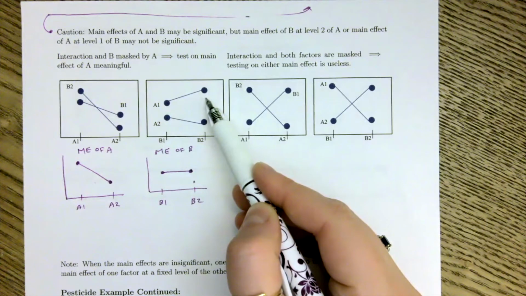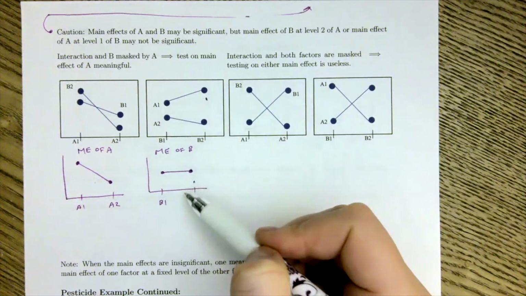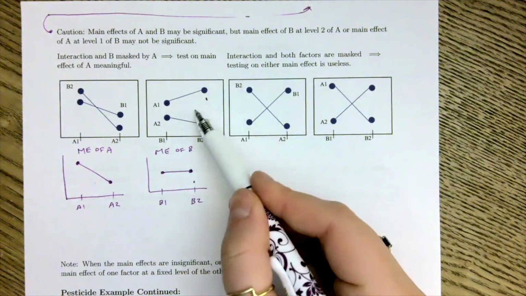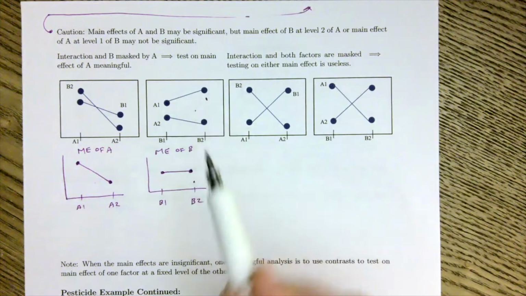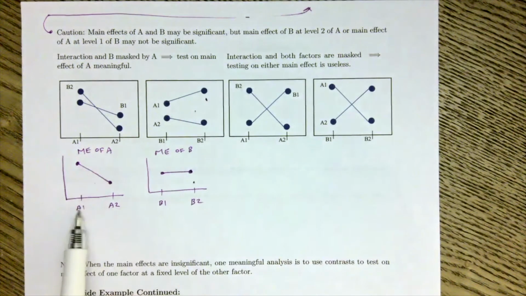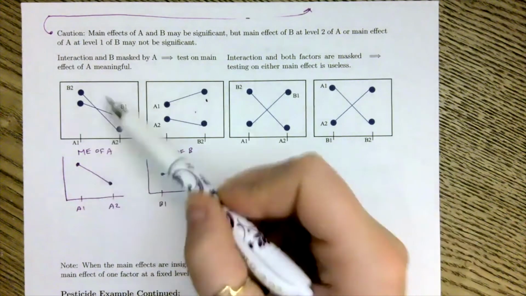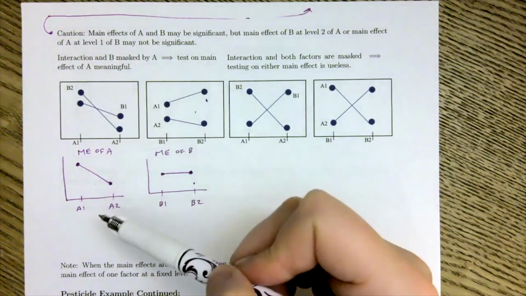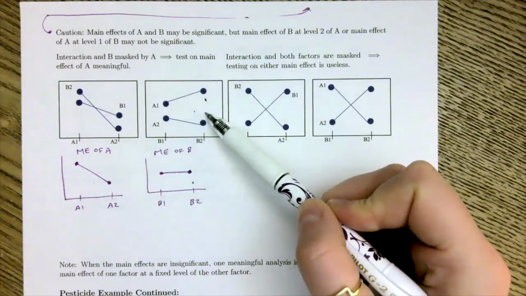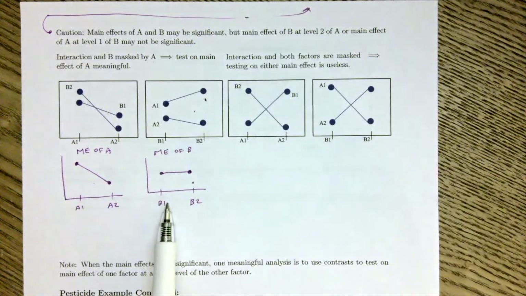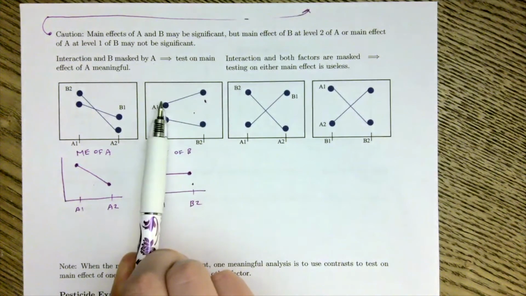And so this is going to help us determine that B is masked by our A. So what we did was look at the main effects of what was on the X and try to see if the trends would match. If the trends match, we wouldn't define that as masking. But if the trends don't match, such as this one, then B is masked by our other factor, A.